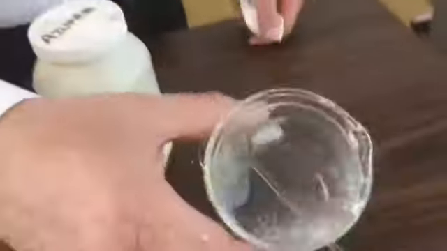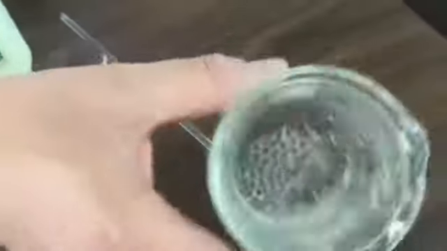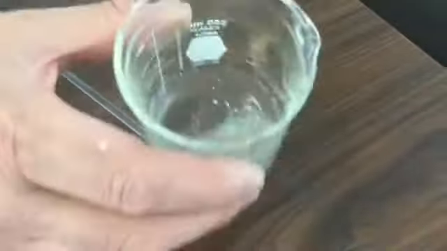In the beaker, we now have the particles of glass and the iodine particles that we are going to separate after.